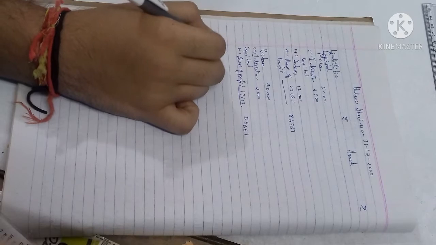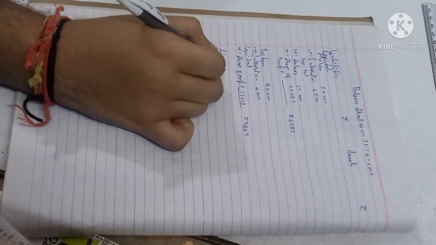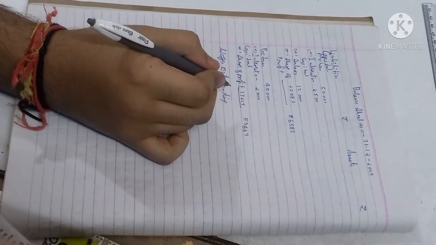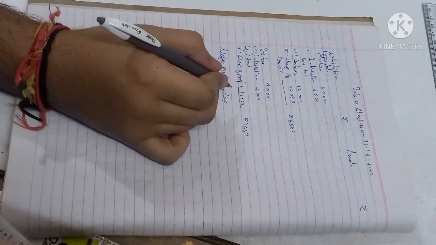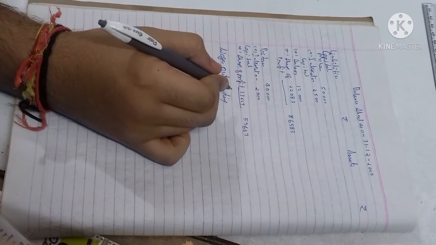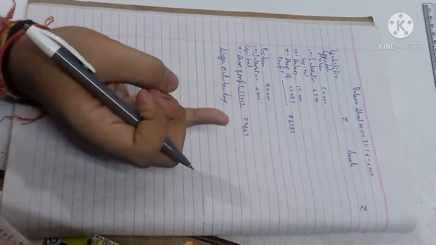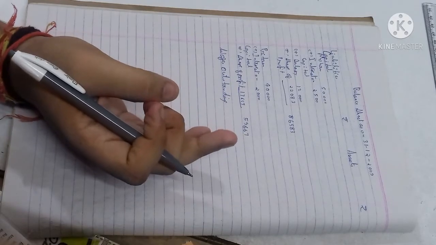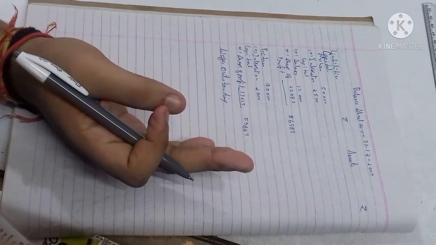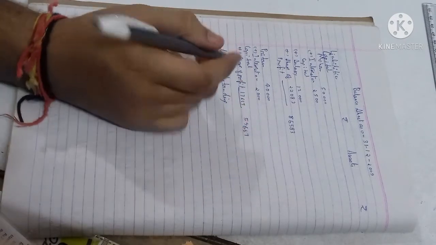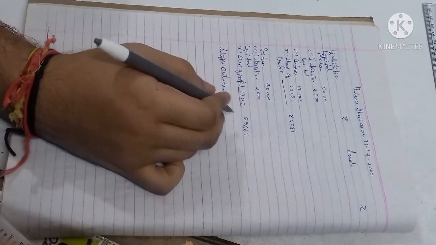In the adjustments, something was given, wages outstanding. Liabilities you mostly get from the adjustment part only, like wages outstanding, salaries outstanding, transfer to general reserve. And in the trial balance you merely get some liabilities. In the trial balance you get what? Bills payable, trade payable, bank overdraft, then creditors. These are the basics that you generally get from the trial balance. Maximum you get from the adjustment part only.